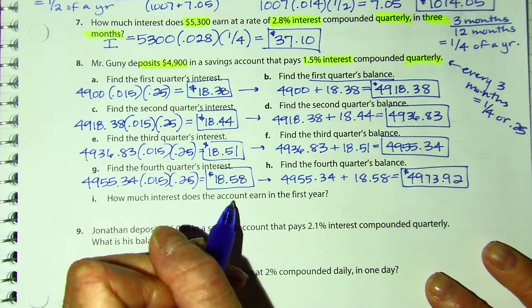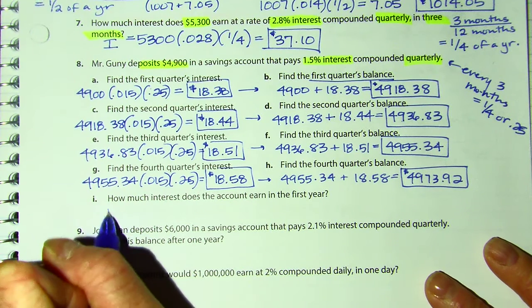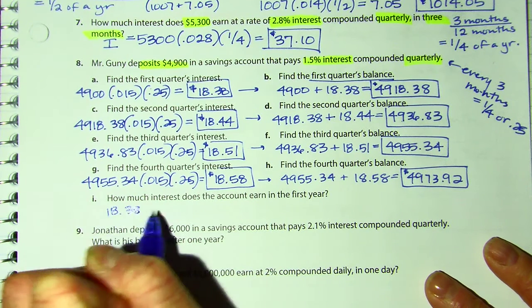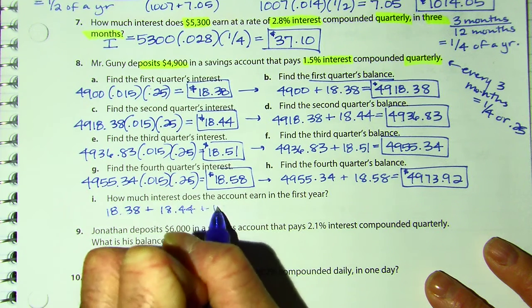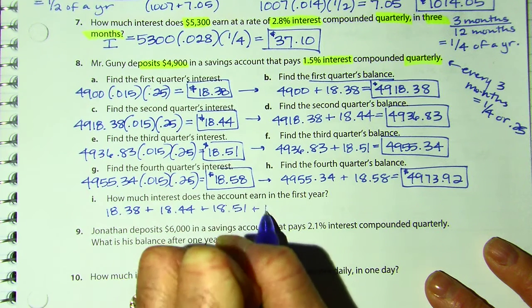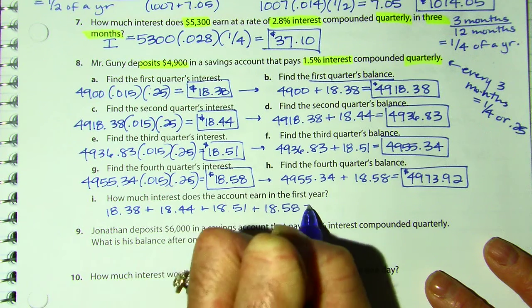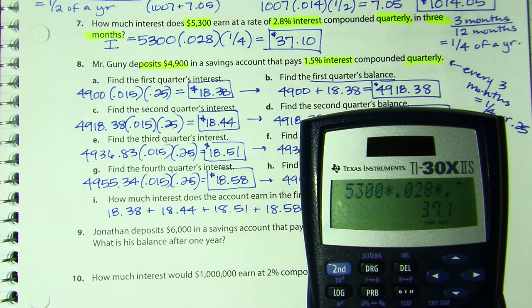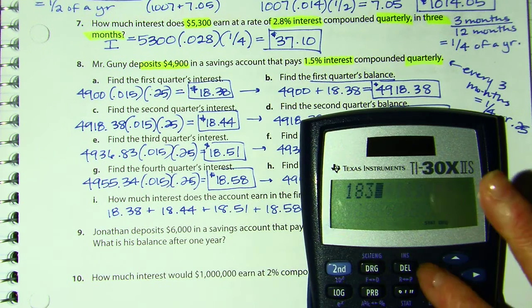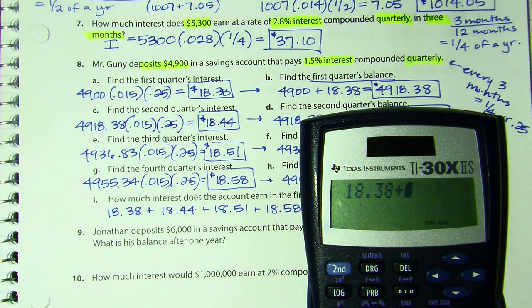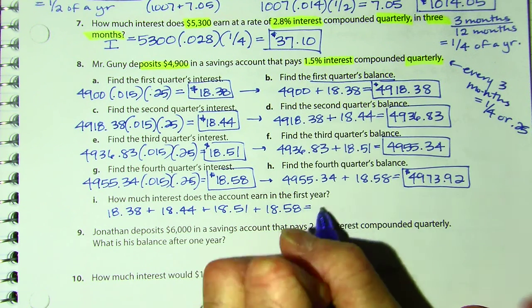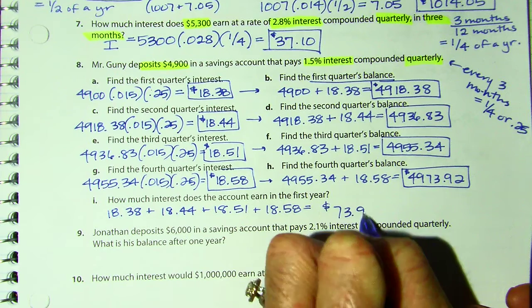So how much interest did he earn? Well, we would add all of those interest amounts up above. 18.38 plus 18.44 plus 18.51 plus 18.58. So add those up, and I got $73.91.